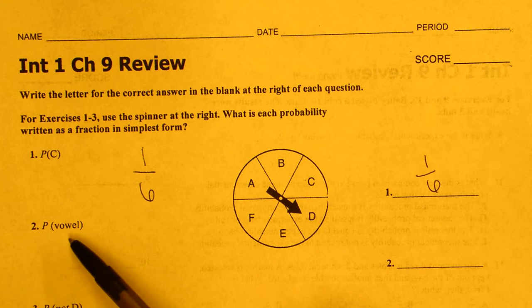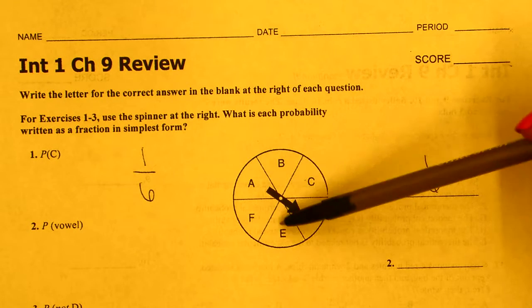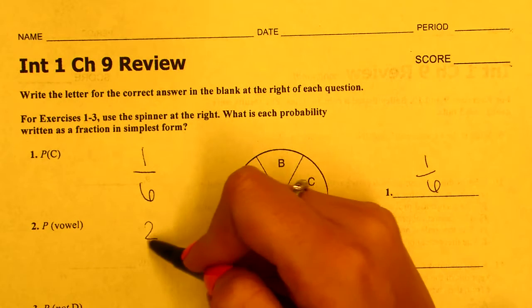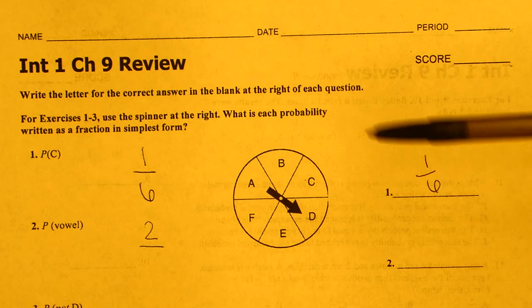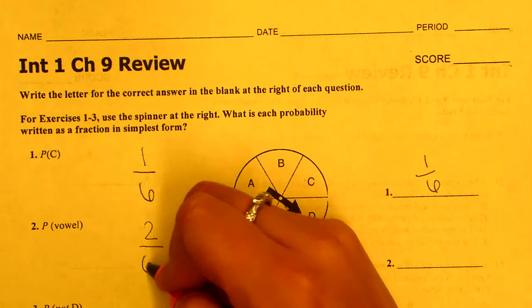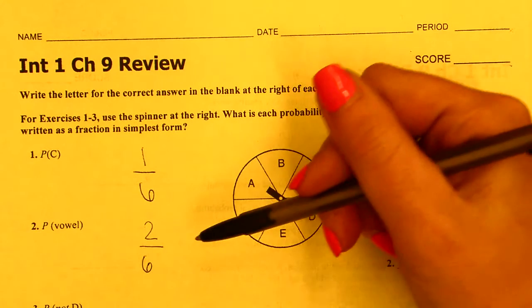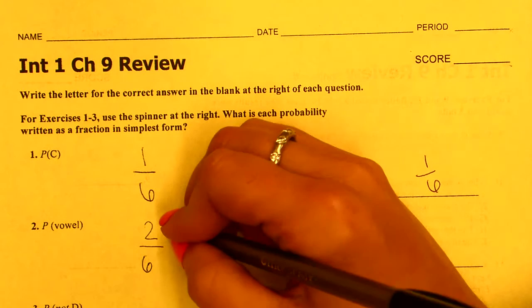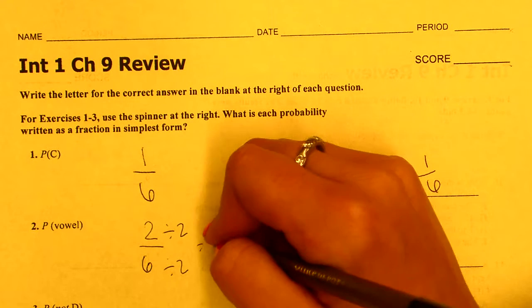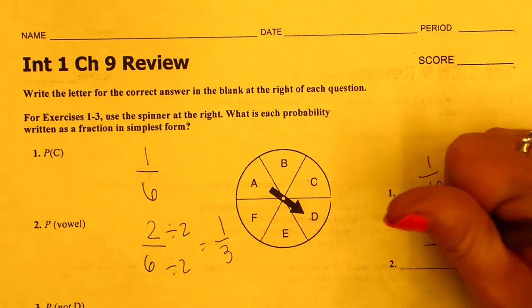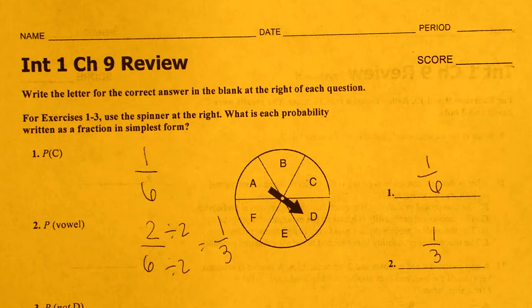Number 2 says, what's the probability of spinning a vowel? There are only 2 vowels on here, A and E, so there's 2 favorable outcomes, divided by the number of total possible outcomes. Again, there are 6 total possible outcomes. And then this one needs to be simplified, and I can divide the top and bottom by 2. So I'm going to do divided by 2, so 1/3 is the probability of spinning a vowel.